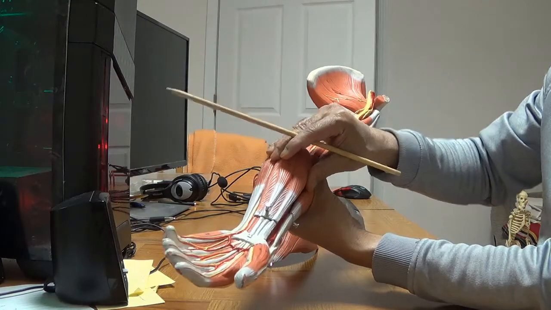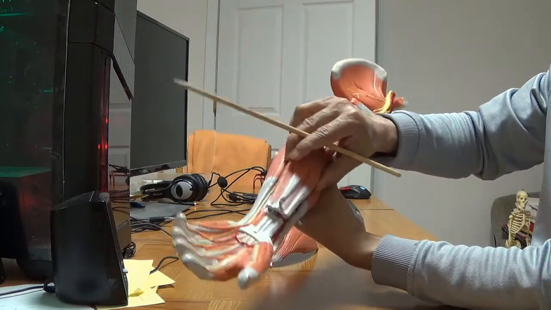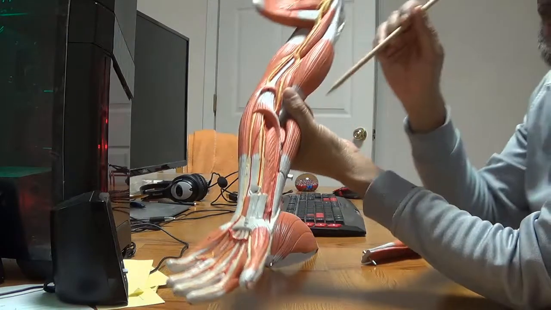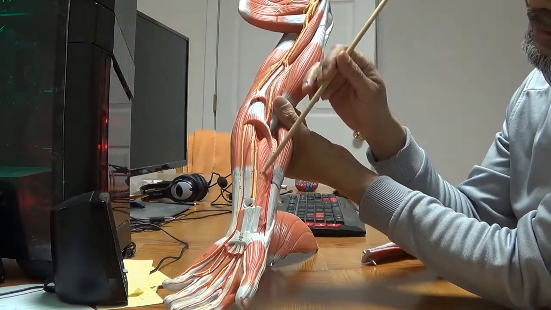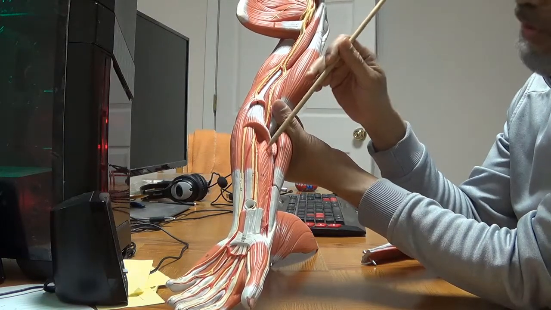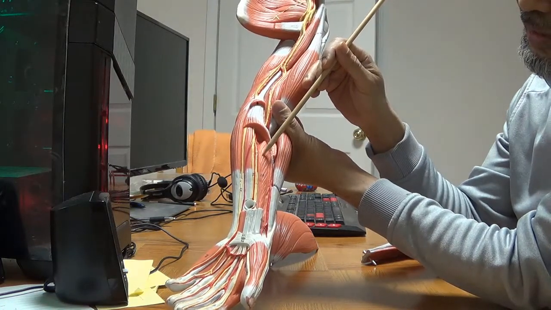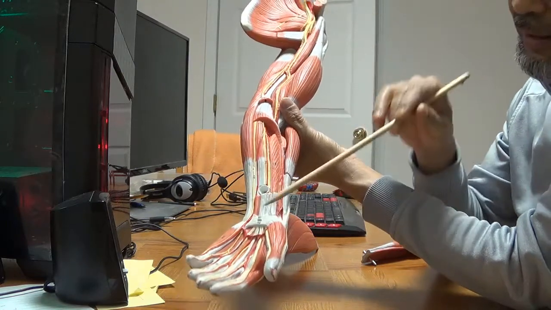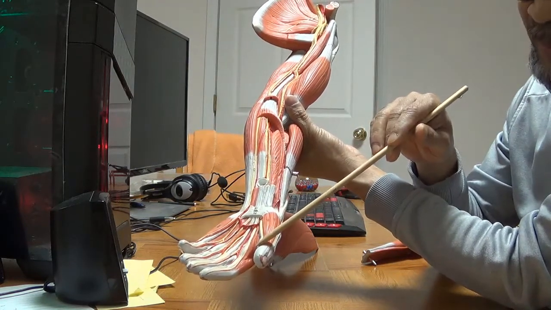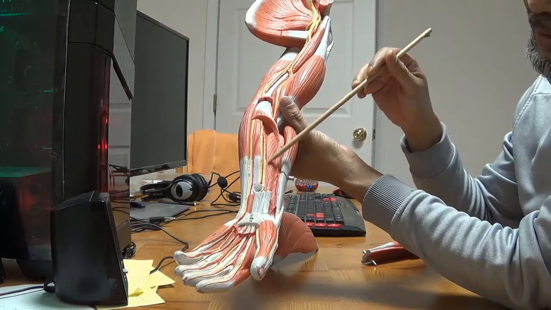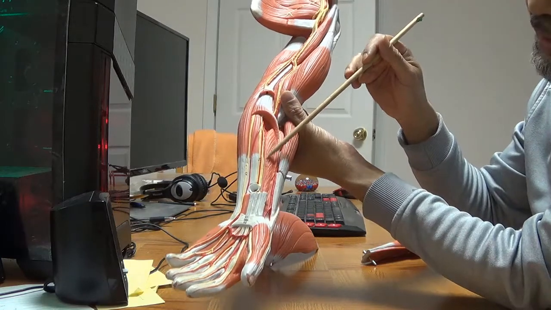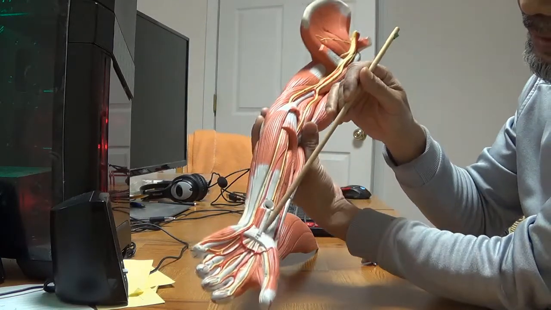And then you also have deep muscles. This one is called flexor pollicis longus. Why? This is the thumb, also called pollex. So this muscle will go here to the pollex, and the tendon goes like this.